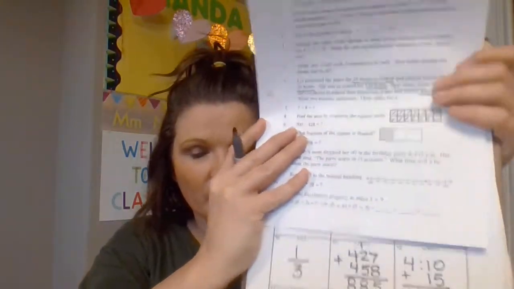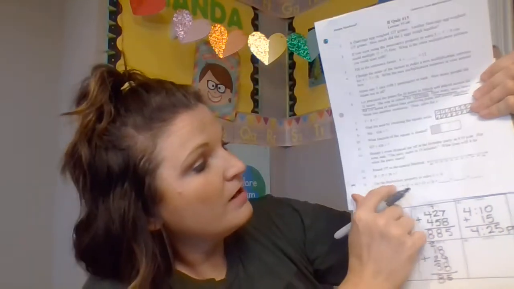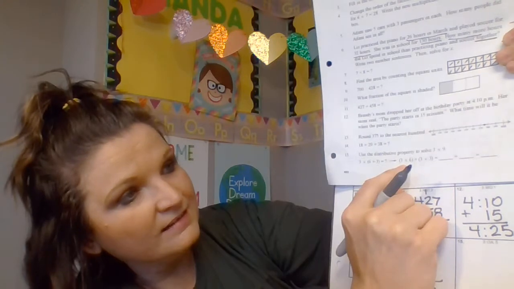All right, last problem. Use the distributive property. We've talked about 3 multiplication properties today to solve 3 times 9. Well, 3 times 6 plus 3, they've broken that down into, that's the same thing as 3 times 6 and 3 times 3. So I'm going to solve each parenthesis.